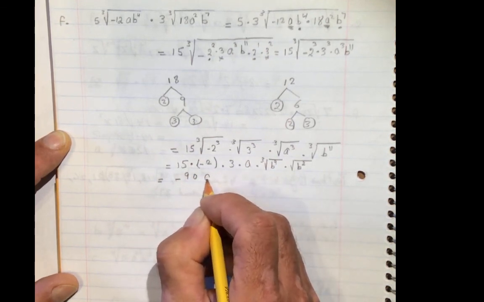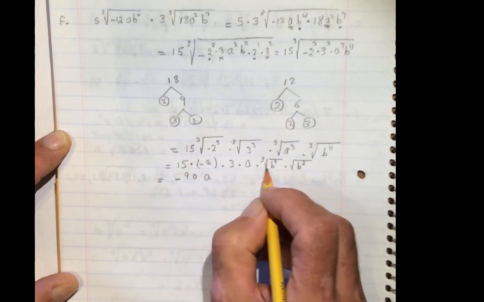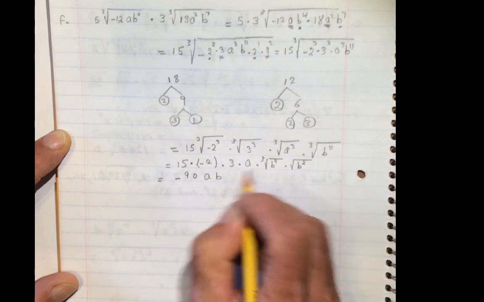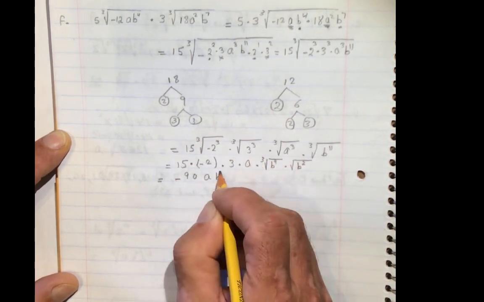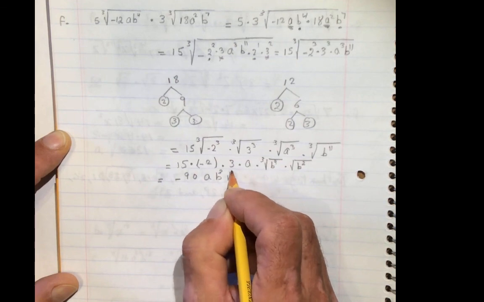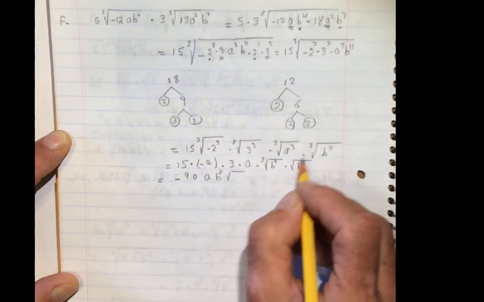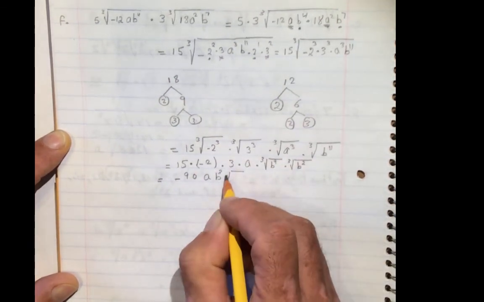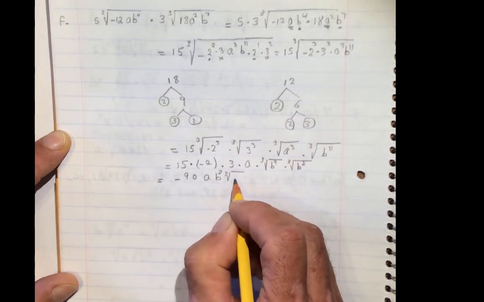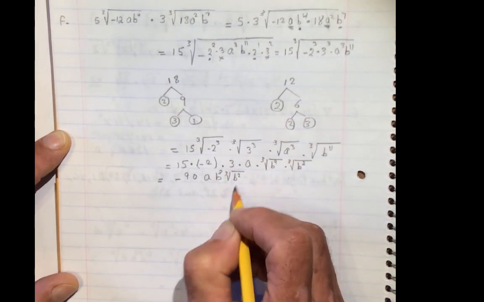Multiplied by a, multiplied by b power 3. 9 divided by 3 is 3. Cubic root of b squared. And that's it.